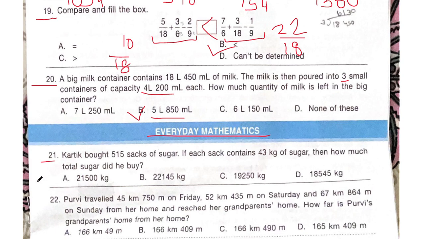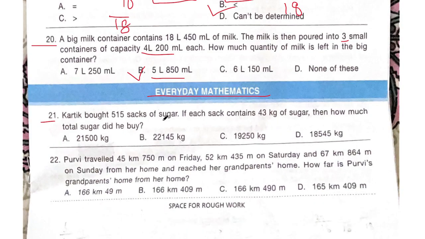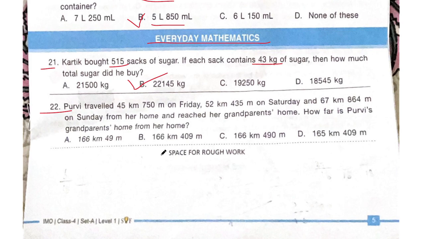So here question 21 is, Karthik bought 515 sacks of sugar. If each sack contains 43 kilogram of sugar, then how much total sugar did he buy? So for this, we need to multiply these two figures. 515 multiplied by 43, that is 22,145 kilogram.